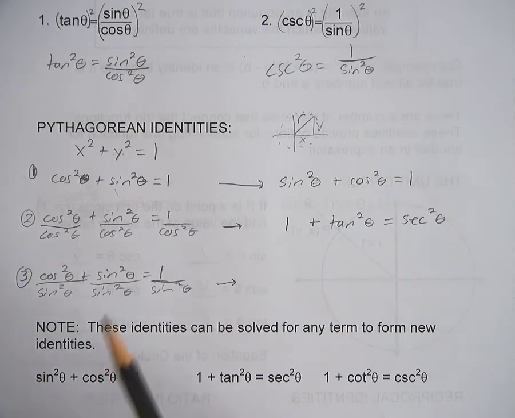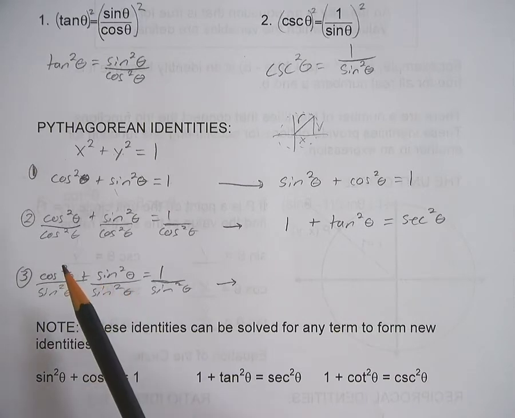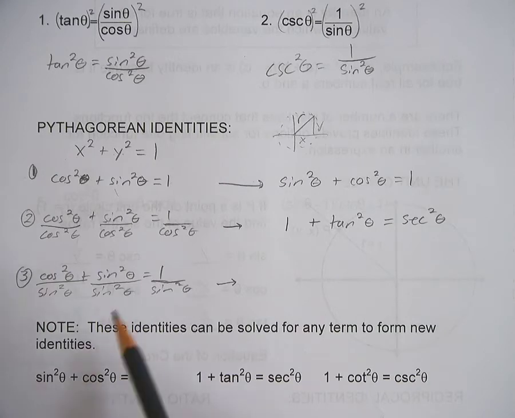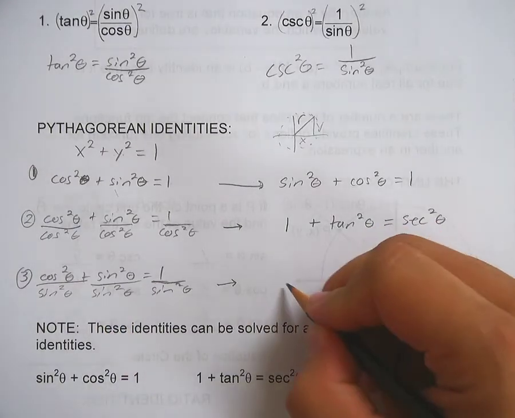And then down here, we've got cosine over sine is cotangent, right? Sine over sine is 1, and 1 over sine is cosecant. Now, just because of the way that we write these again, somebody a long time ago decided that sine over sine ought to be first. So we're going to write it first. Sine over sine is 1.